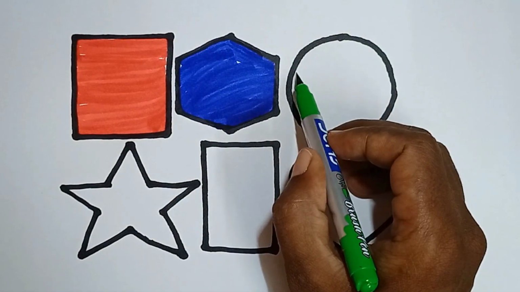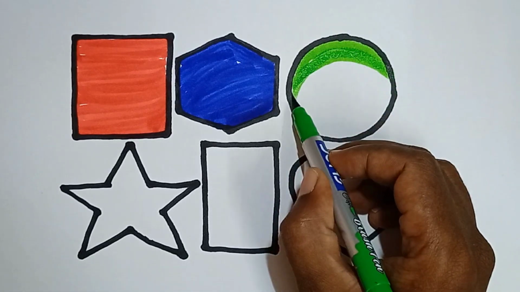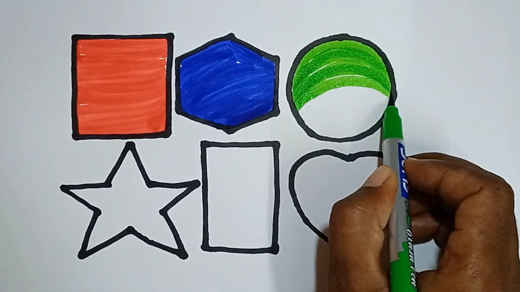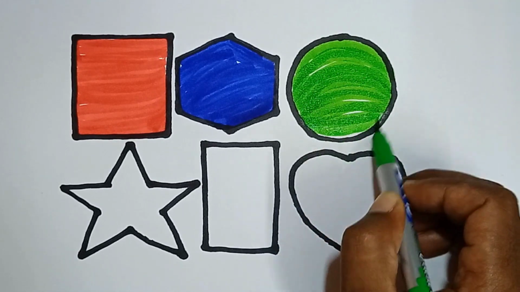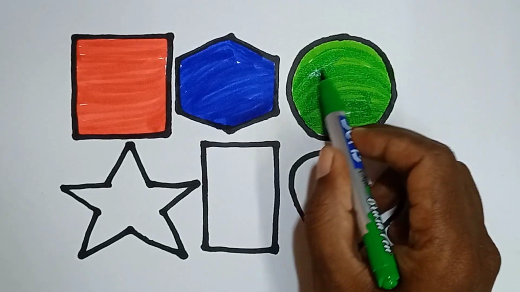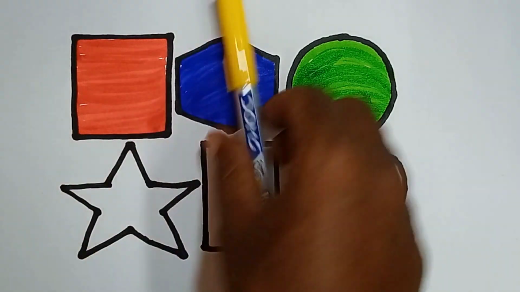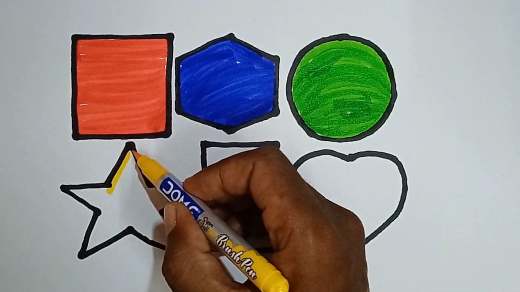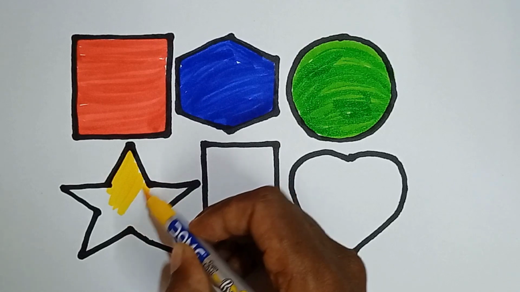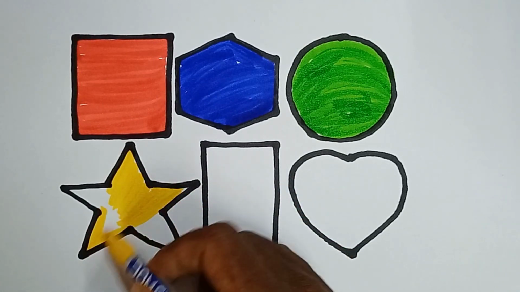This is light green color. I am coloring circle. Hello kids, you color with me. This is light green color. Coloring circle. Wow, circle is finished. The next one, yellow color. Coloring star. Wow, this is yellow star. Yes, this is yellow star.